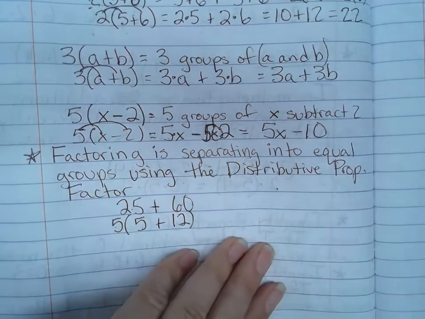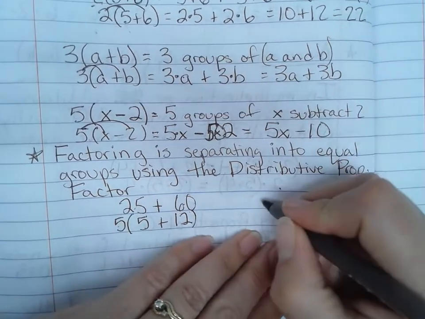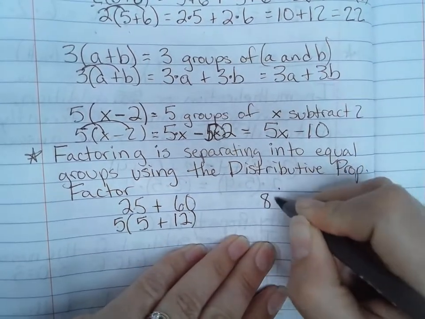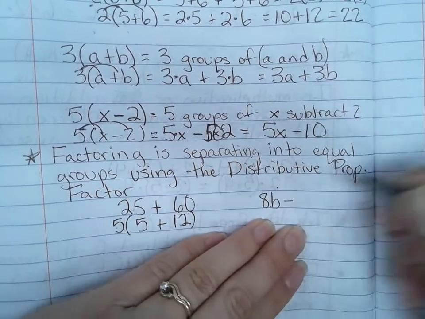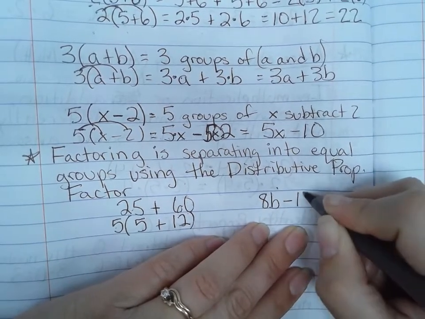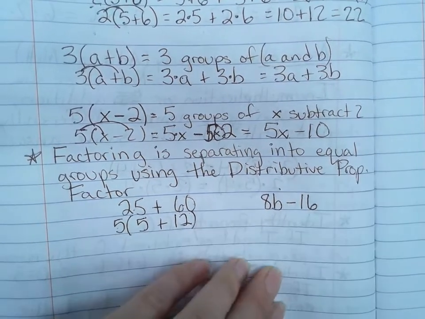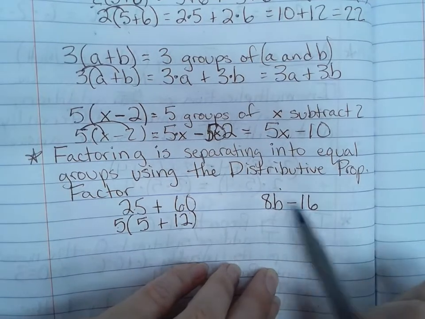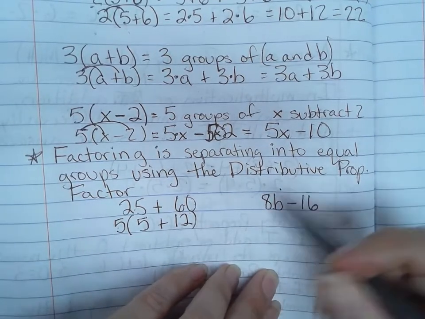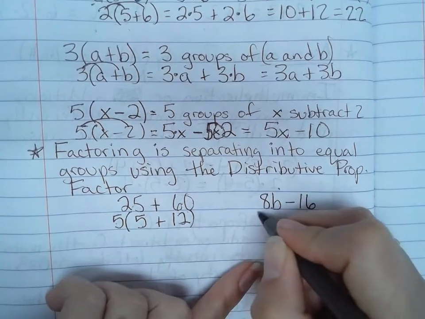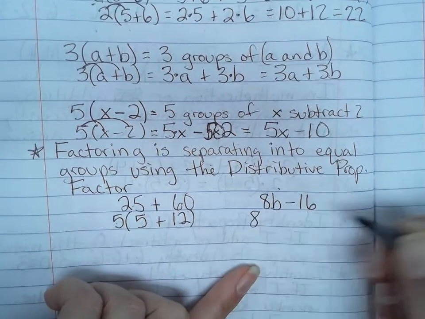Okay, we can also do the same thing with variables. Let's say I have 8b minus 16. Okay, looking at these, the greatest common factor they share in common, 8 and 16, would be 8. So I can make 8 groups.